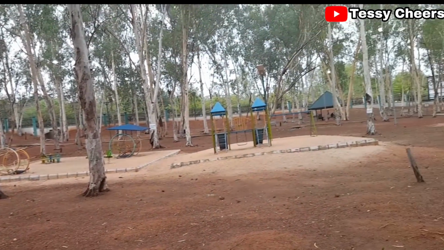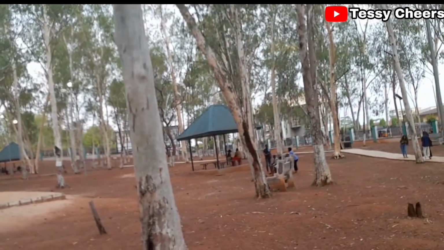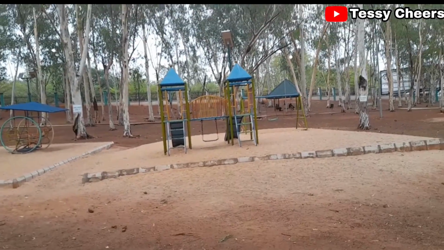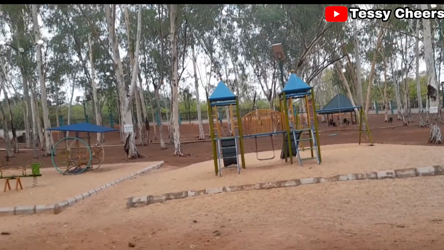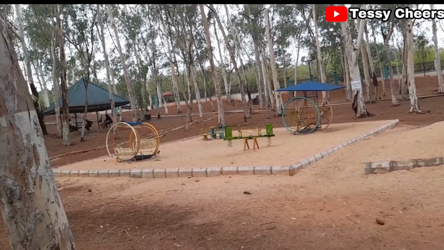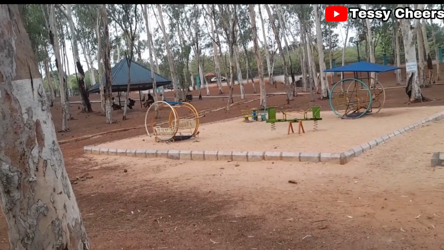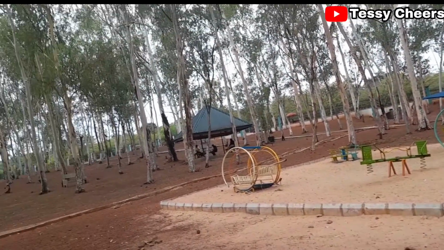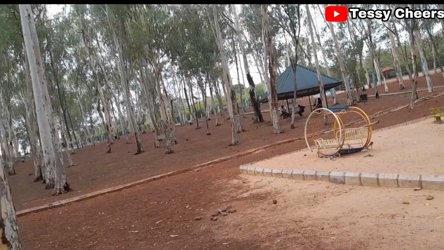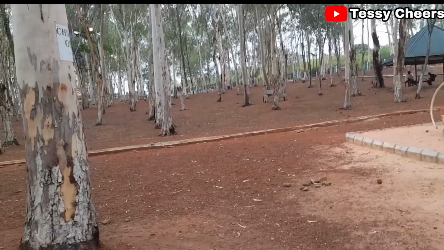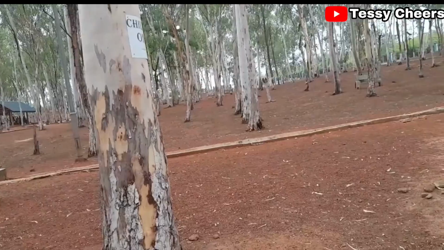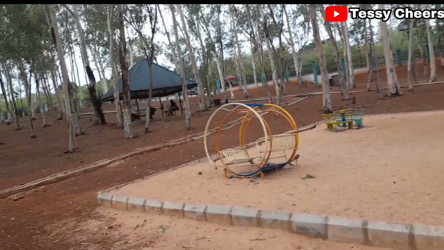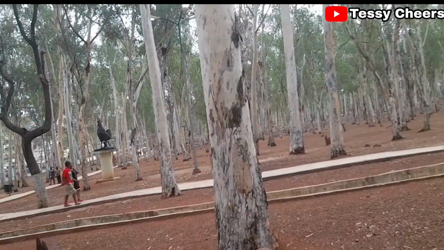So guys, here is the children play area. This segment of the park was made for kids. If you have kids and you are looking for something nice for your kids to catch some fun and hang out, it's really a nice place. They have lots of things they can play with. Over there is another shade where you can relax. Here is a closer look at what the children play area looks like.